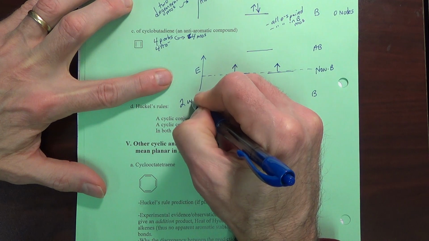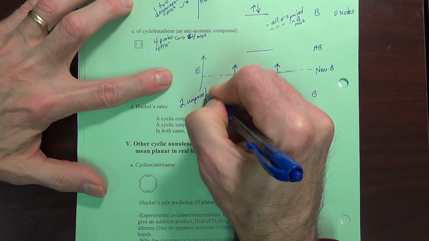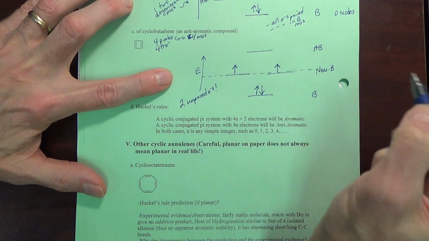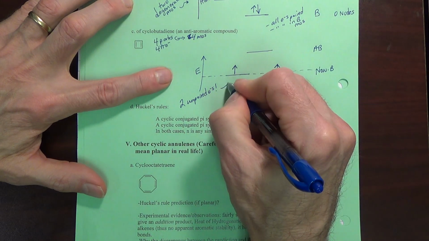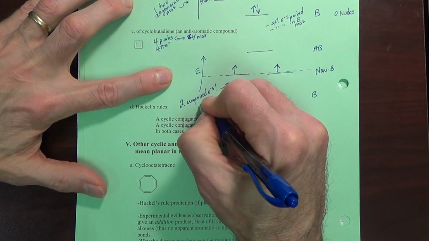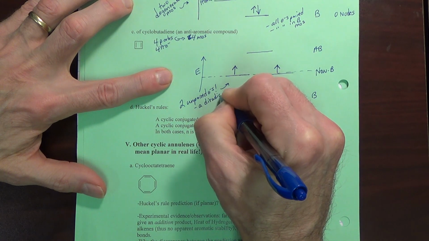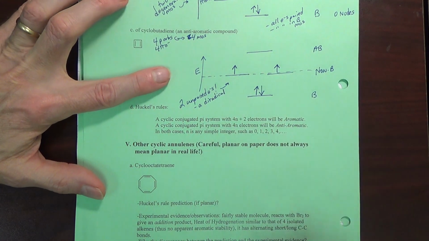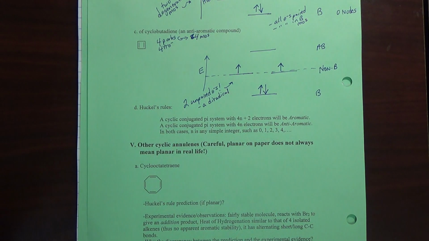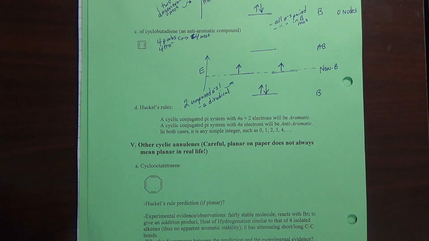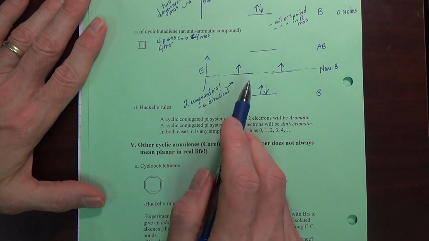We see 2 unpaired electrons. Okay? It is a diradical. Radicals are fairly unstable. A diradical is very unstable.